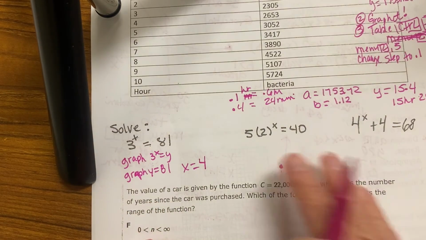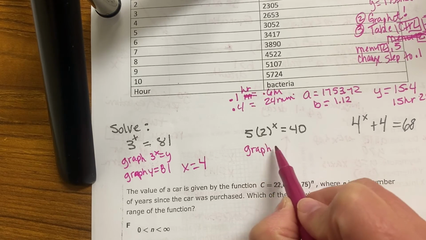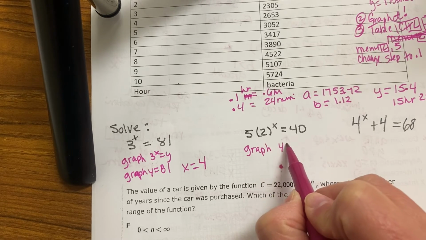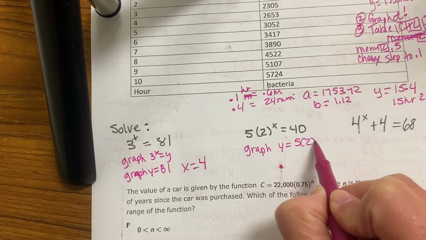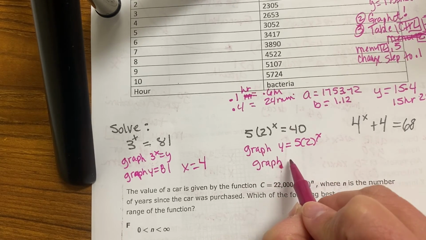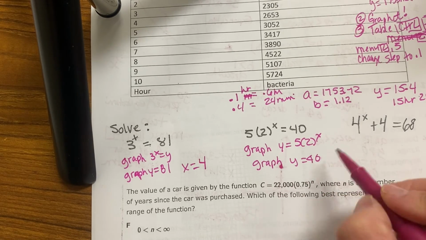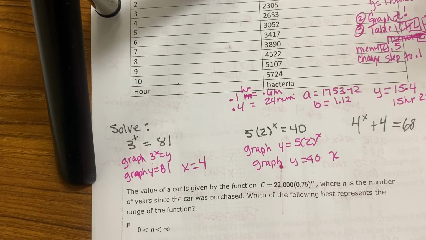So I want you to go ahead and do the same thing over here. So we're going to graph y is equal to 5(2^x). We're going to graph y is equal to 40. And then we're looking for the x value.